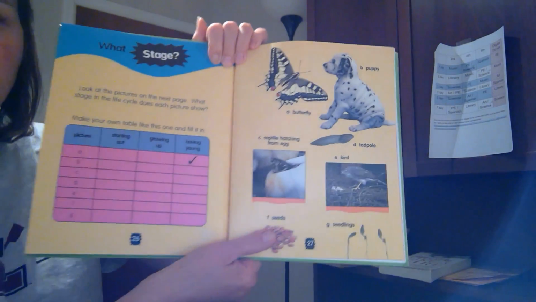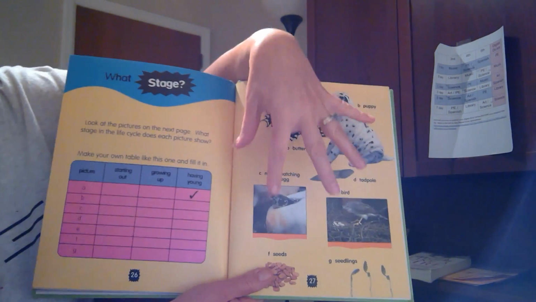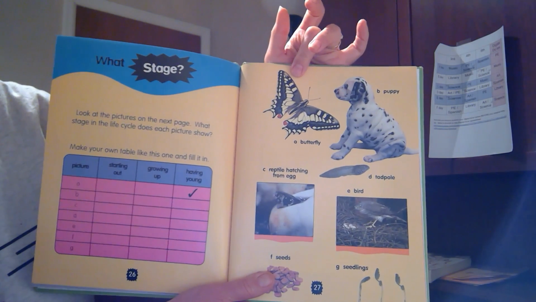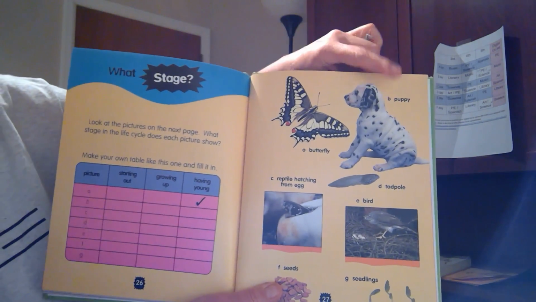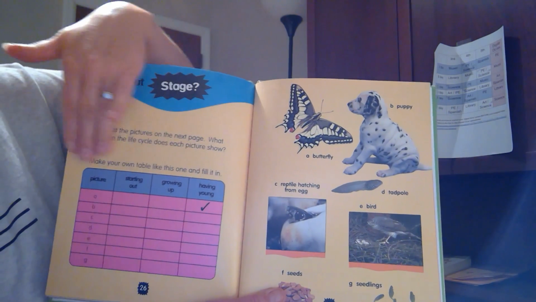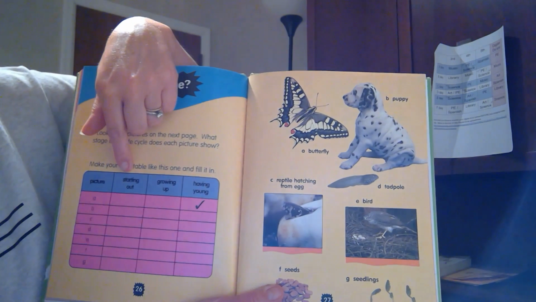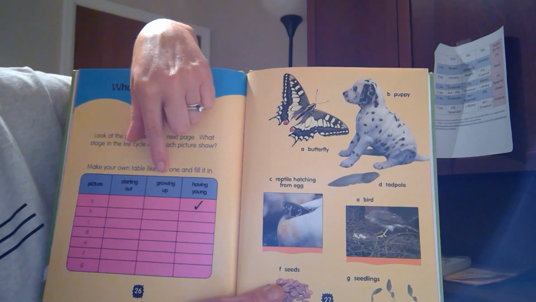So I'm going to share this with you in a Google Doc. I'm going to share this picture with you. The butterfly is A. That matches over here, picture A. The puppy's picture B. And so what you're going to do is decide, is that a picture of something that is starting out, like a baby? It's growing up, like a youth?